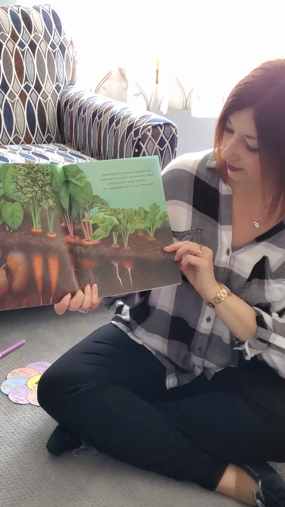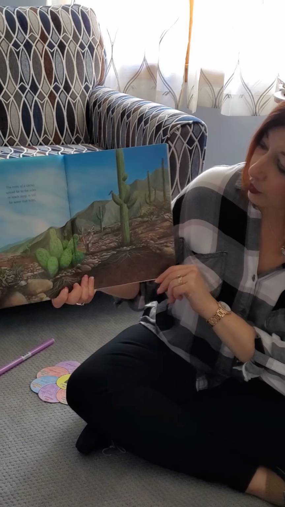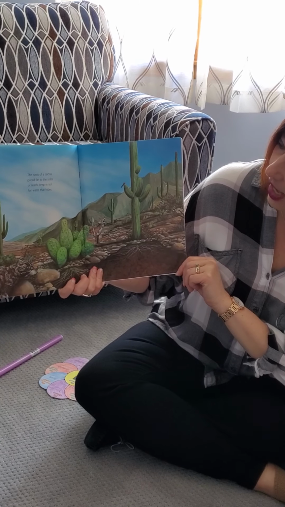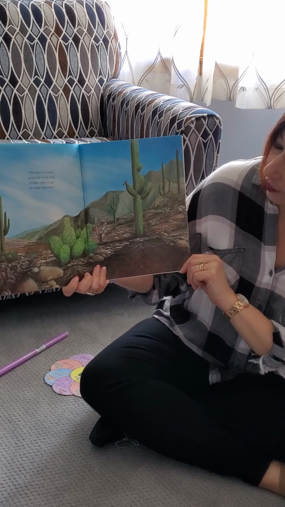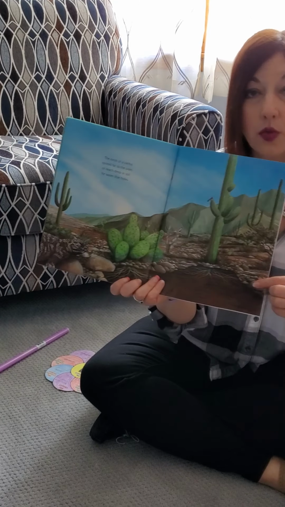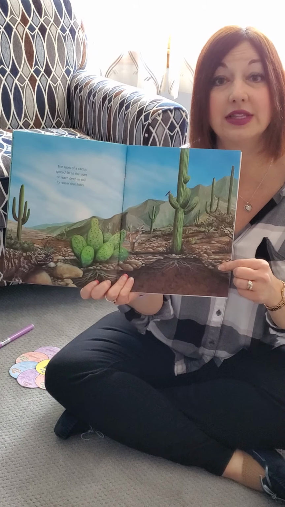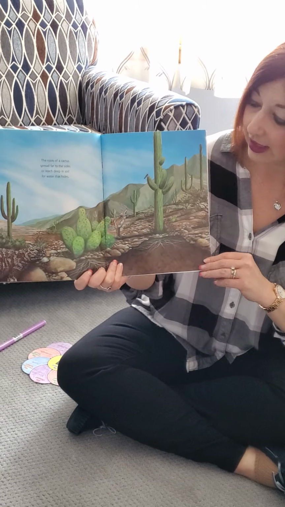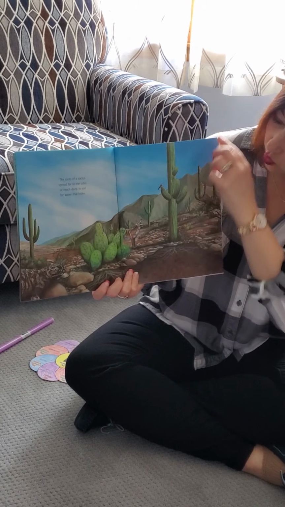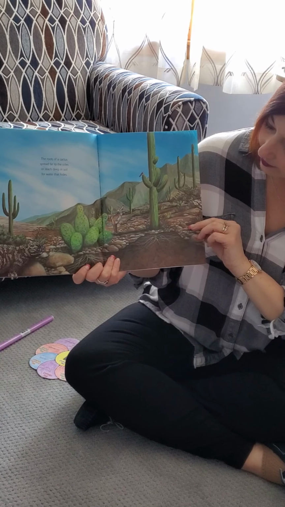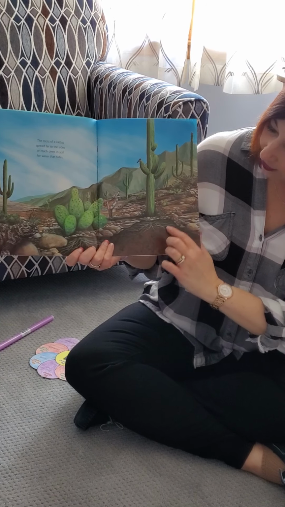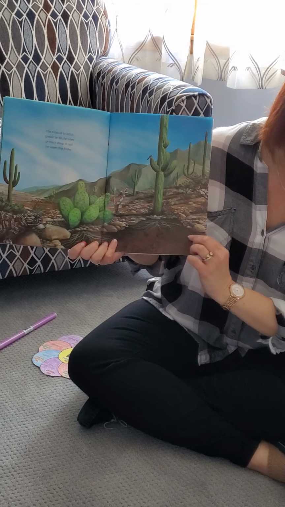That's kind of cool. The roots of a cactus spread far to the sides or reach deep in the soil for water that hides. We know that a cactus is a plant that lives in the desert where it's very hot and it has to store its water in its stem. So very little water falls, so the roots have to spread out deep to find it.